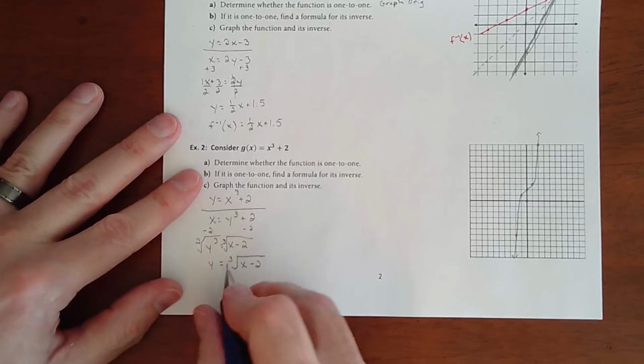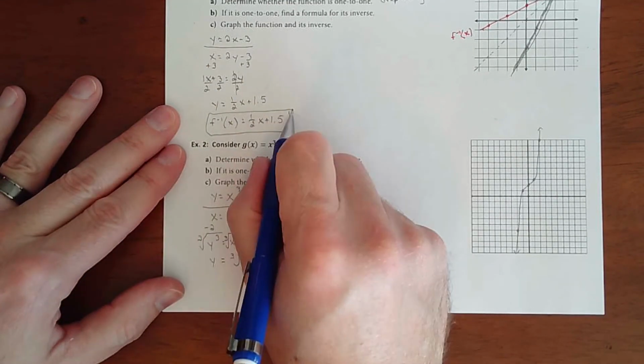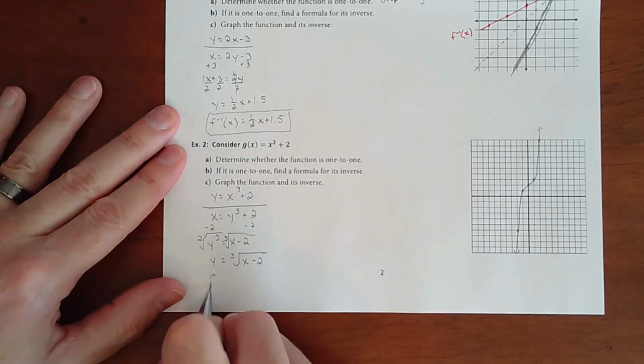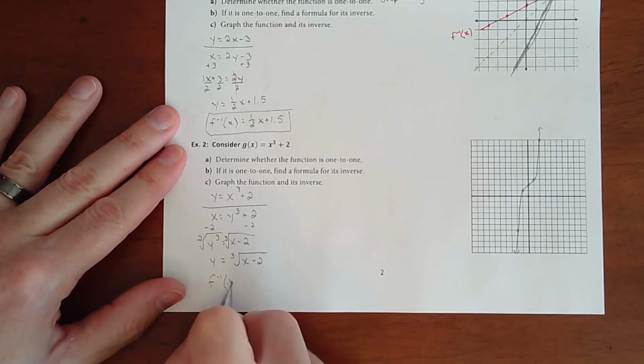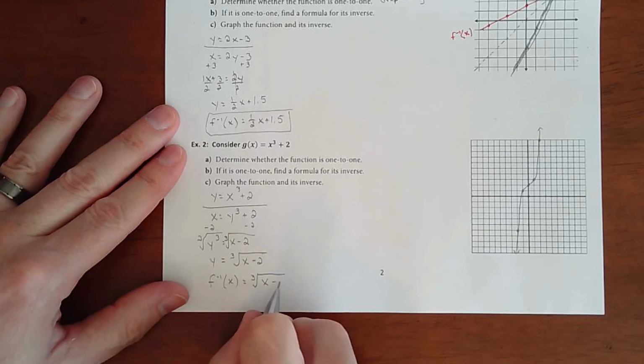So again, to finish this up, to fancy it up, let me make my inverse stand out. We're going to do f negative 1 of x, so the inverse function, inverse of f, is the cube root of x minus 2.